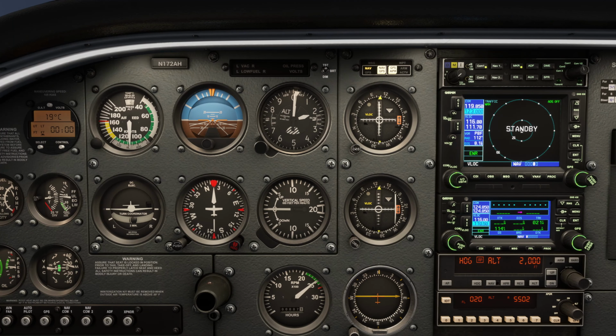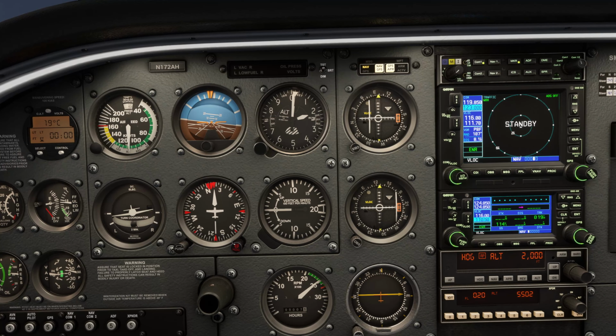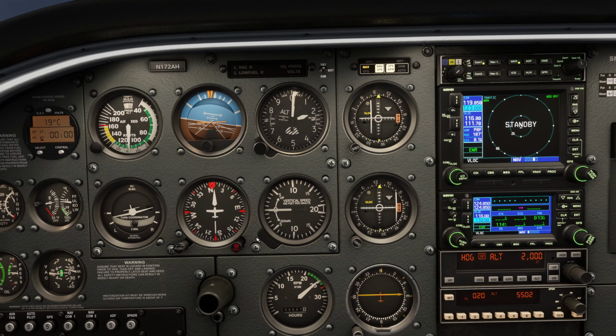And then there's that centered up. I've already done my turn, so I'll turn it to 098 degree radial and continue this process all the way around until we get to that 008 degree radial. Then we'll make that turn and intercept the localizer course. Still a little bit outside, so I'm going to go ahead and make my turn early again, see if that'll get me inside. And I might actually add a few extra degrees onto that turn.